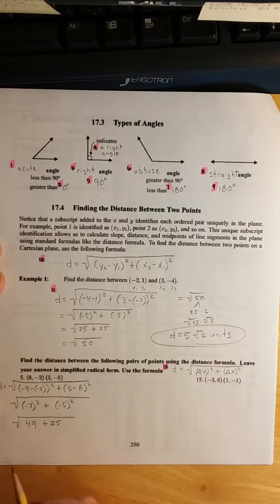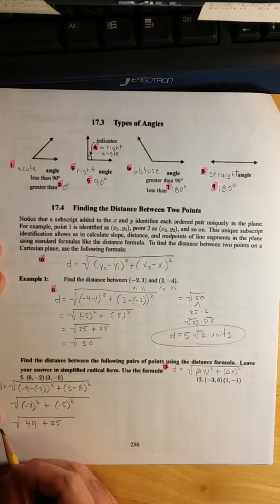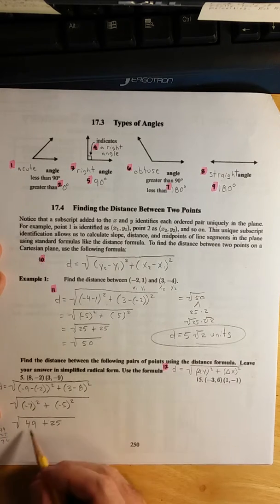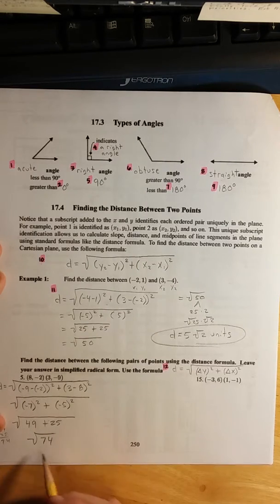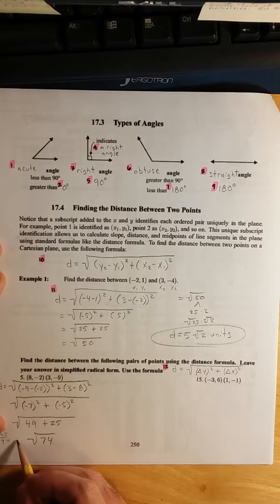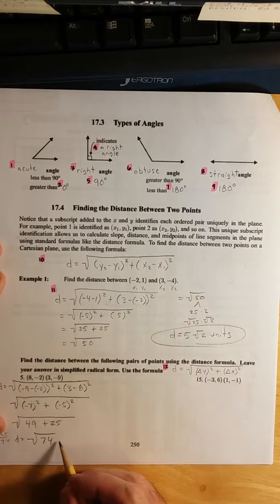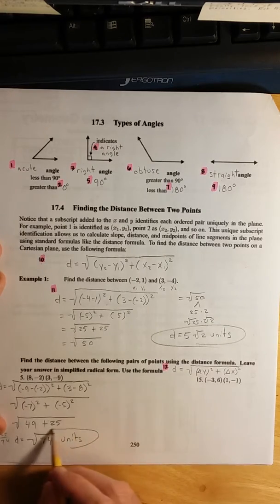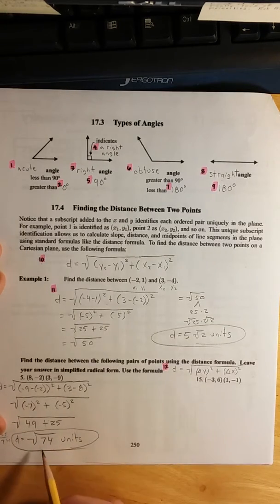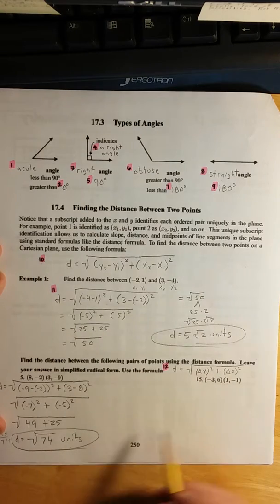So now we have 49 and 25. So that's going to be 74 under the radical. And 74, I don't think we can do anything with 74. So our distance is going to equal the square root of 74 units, because we can't break that down any further.